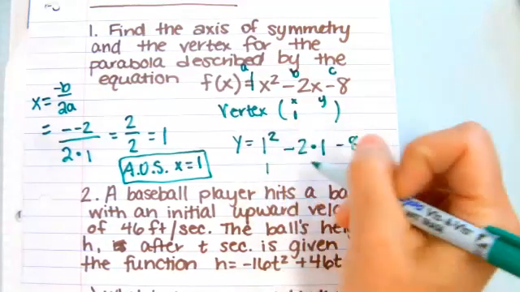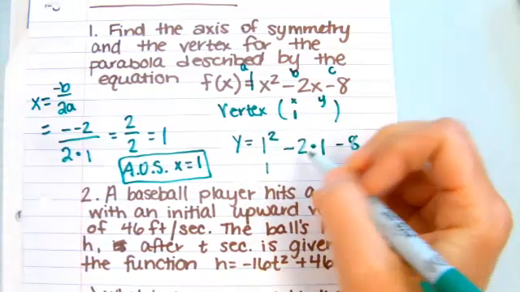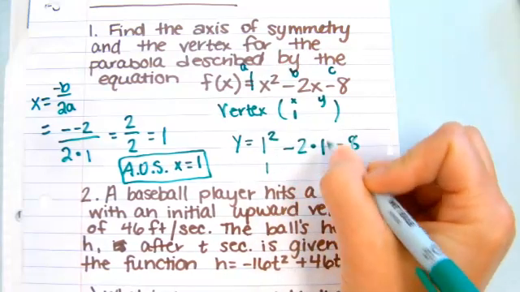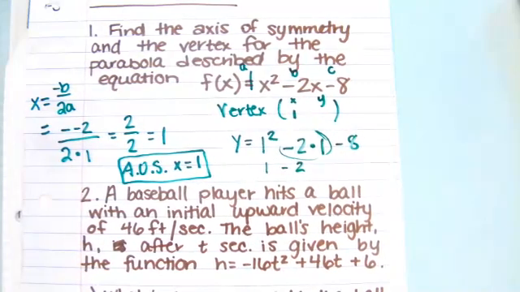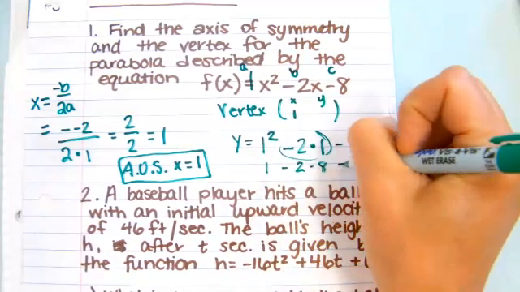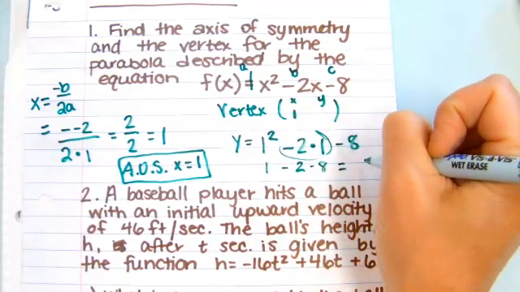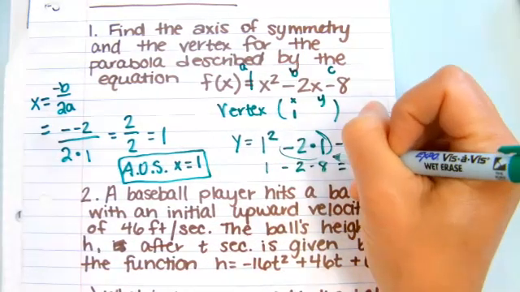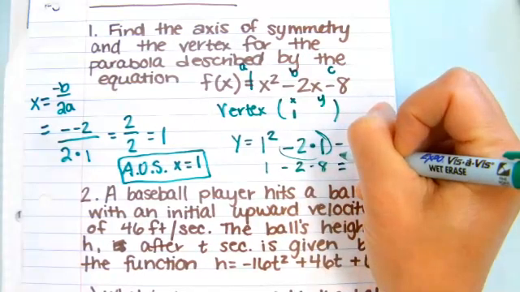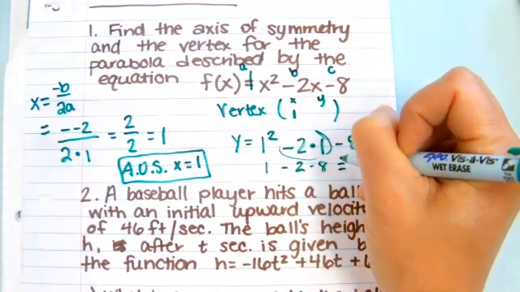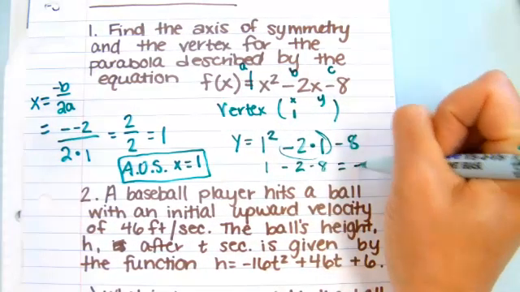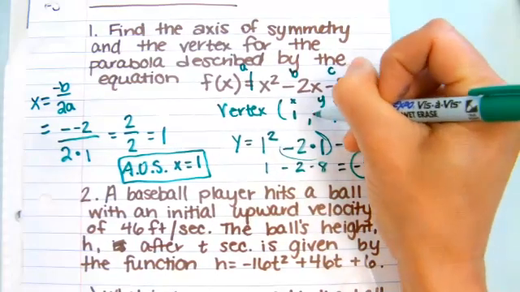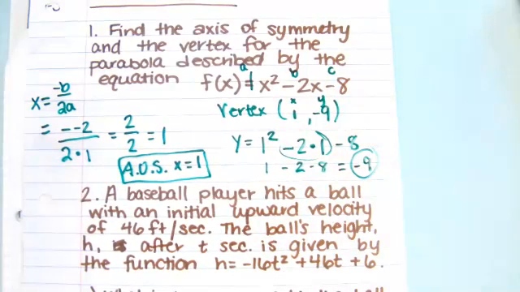So 1 squared is really 1. And negative 2 times 1 is the next part that has to happen. So what's negative 2 times 1? Negative 2. So I write it down like this. And then minus 8 comes down. So 1 minus 2 minus 8 is how much? Negative 7. Oh, sorry. Nope, you're right. Negative 9. I'm sorry. 1 minus 2 is negative 1. Minus 8 more is negative 9. Thank you. Sorry about that. So our vertex is 1 comma negative 9.